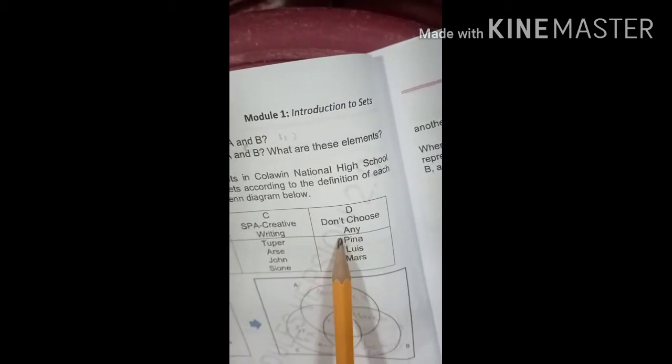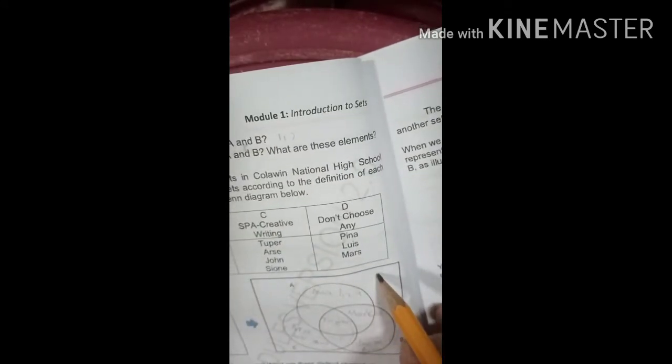SPA dance, SPA music, SPA creative, and don't choose any. This don't choose any refers to complement of set. So this Pina, Luis, and Mars should be written here, outside the 3 circles.